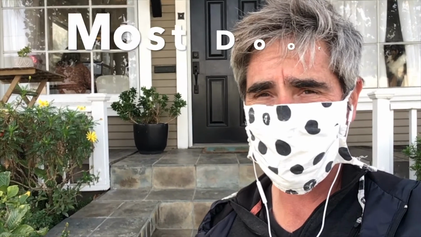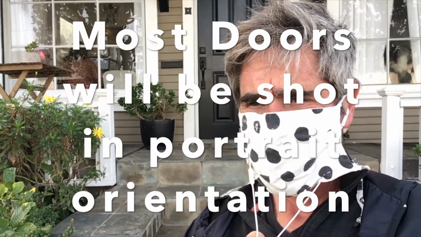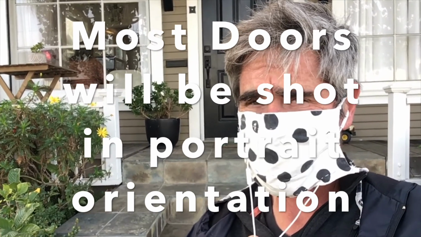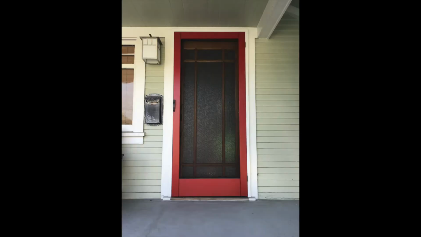Now, as you can probably assume, if I'm going to shoot that door behind me, this is a very good time to be using portrait orientation rather than landscape orientation. Most every door you see is taller than it is wide, not all doors, and so portrait orientation will work beautifully for doors. Now I see another one over here.